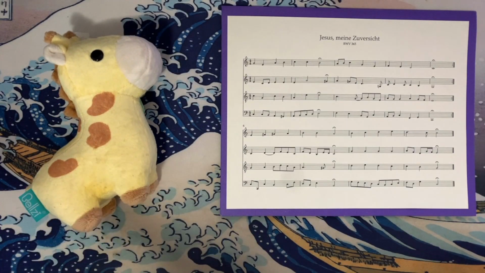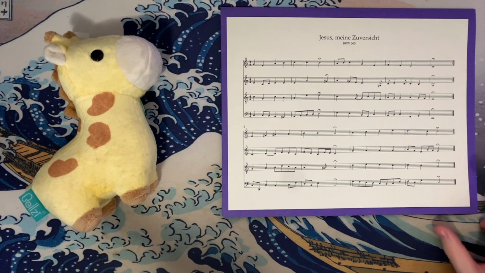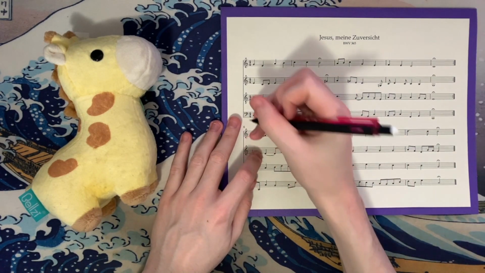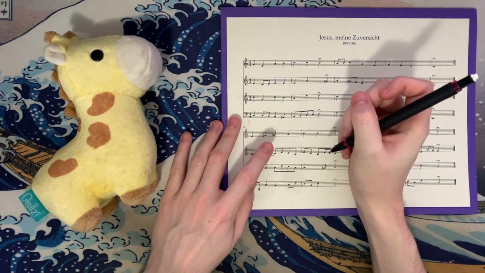Forrest here, again with another installment of my complete analysis of all of J.S. Bach's chorale harmonizations. Today we're looking at Jesus, meine Zuversicht, which translates to Jesus Christ, my sure defense. Very straightforward chorale today. We're just going to hop right into the analysis, so no key signature. We start on C major, we end on C major. I reckon the overall tonality of this chorale is C major.